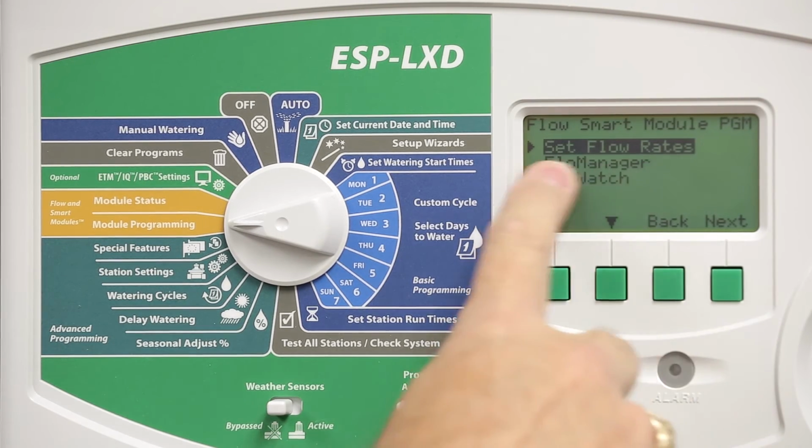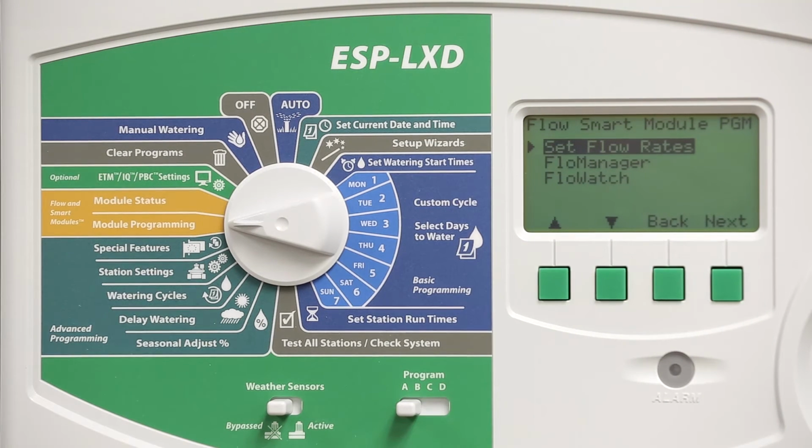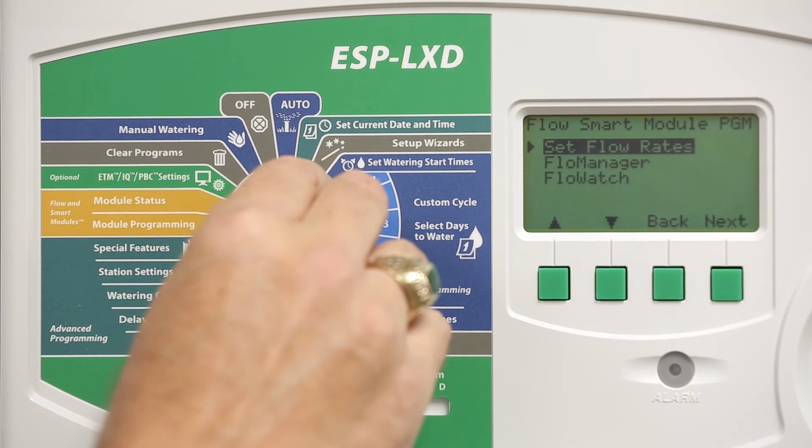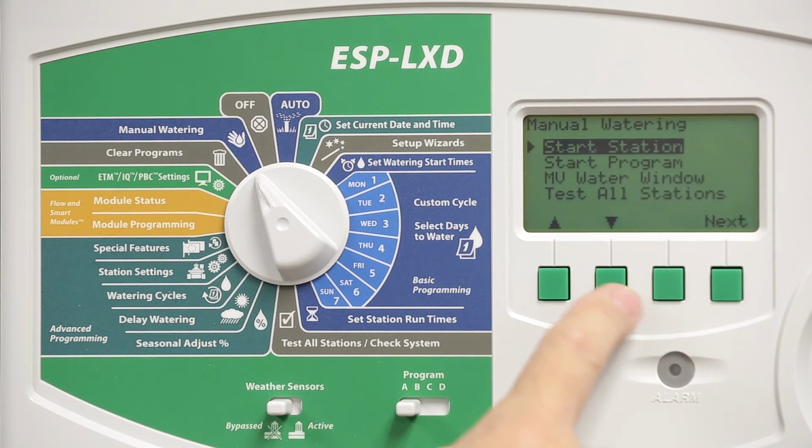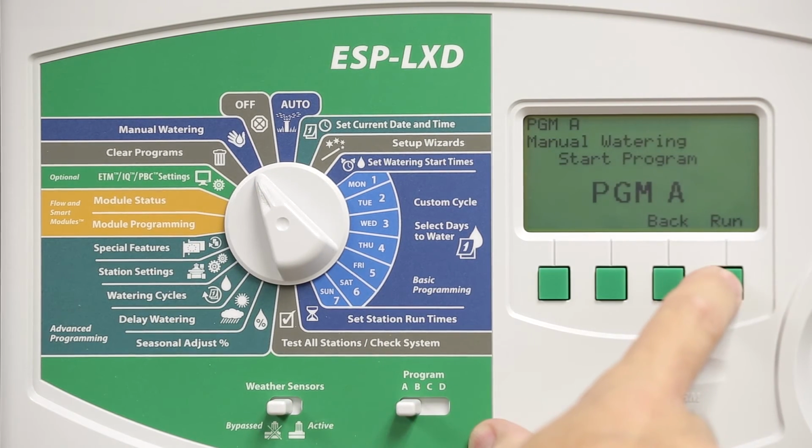You'll also want to configure the set flow rates. We can either manually enter flow rates into the user interface here, or start the Learn Flow utility and have the system learn the flow rates of the individual stations. In this example, I've already done that, so I'm going to turn the dial to manual operation and start a program.